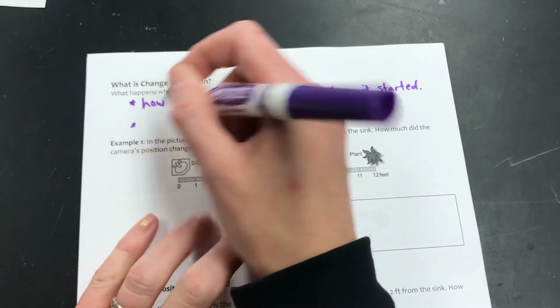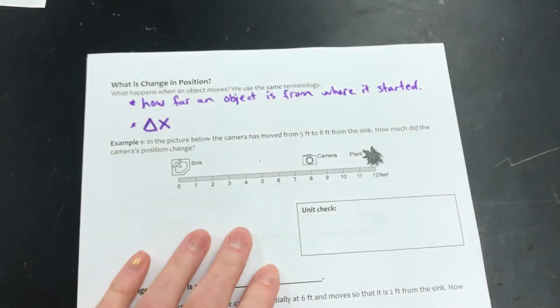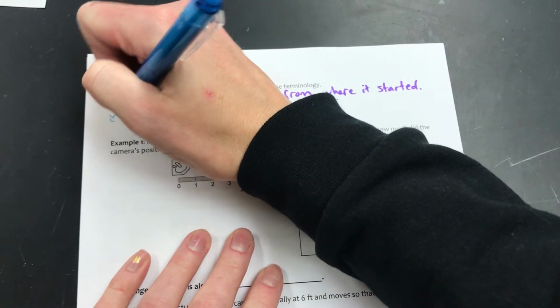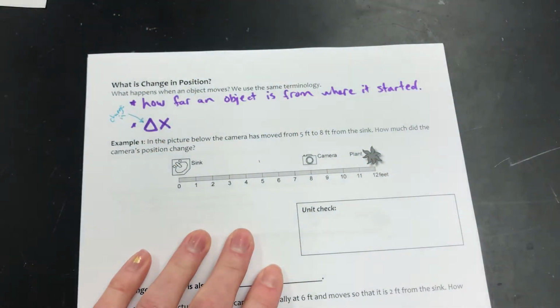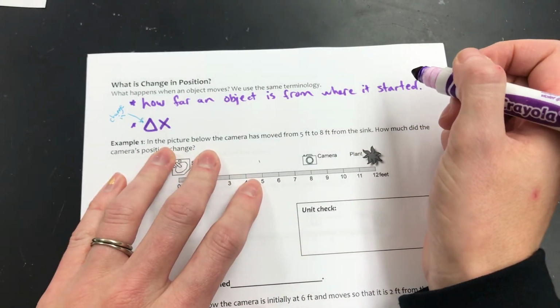Now the symbol that we use for it looks like this. It's a triangle and X, okay? With a different marker here. The triangle literally means change in. I think sometimes you use that in math class. If you haven't yet, you might someday, okay?